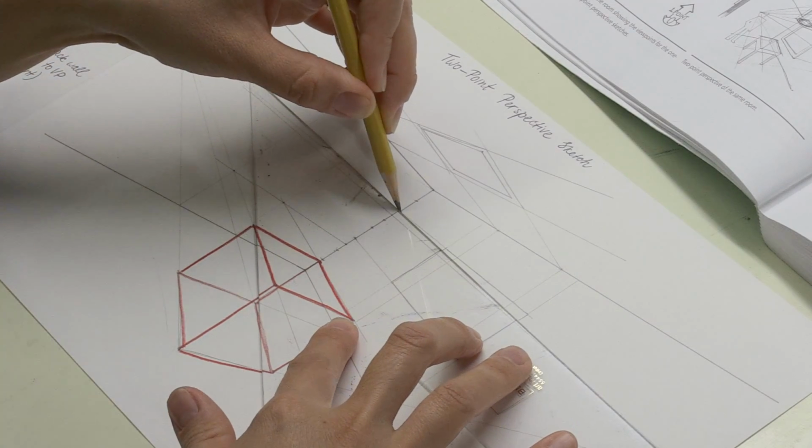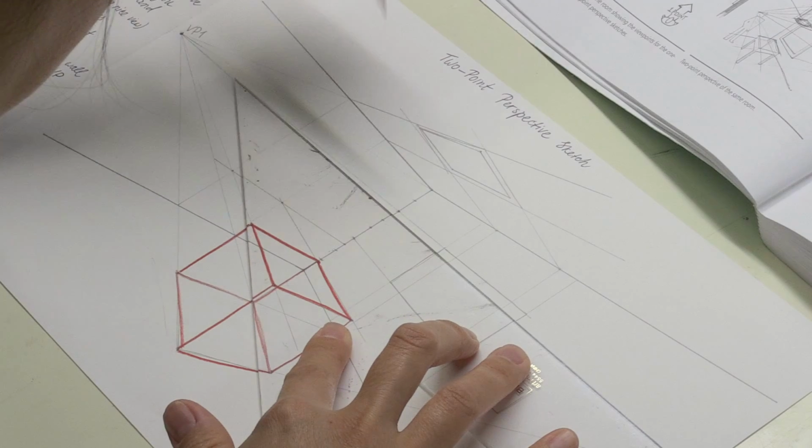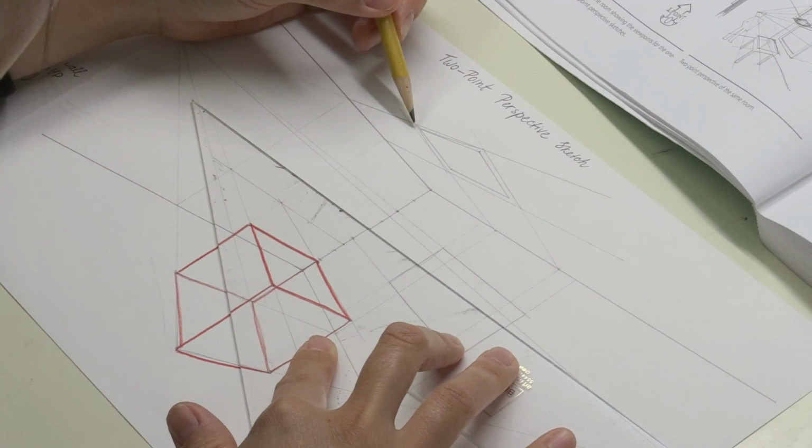So from the vanishing point, it's going to go down.